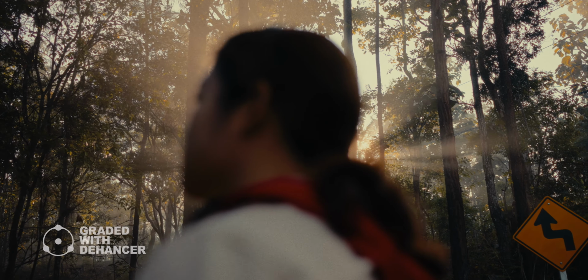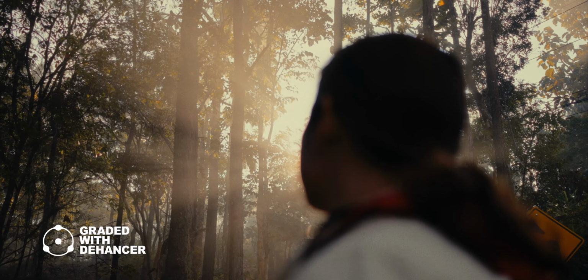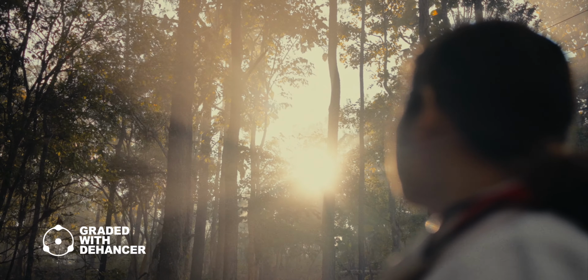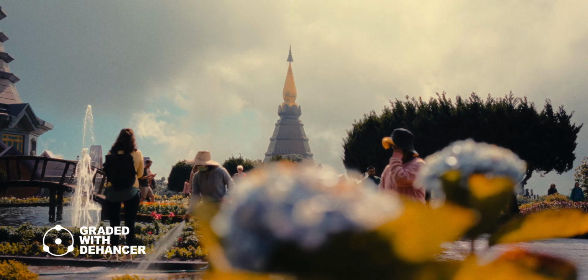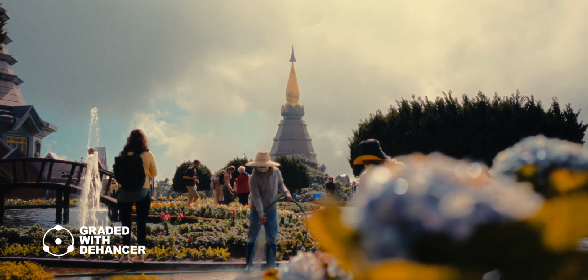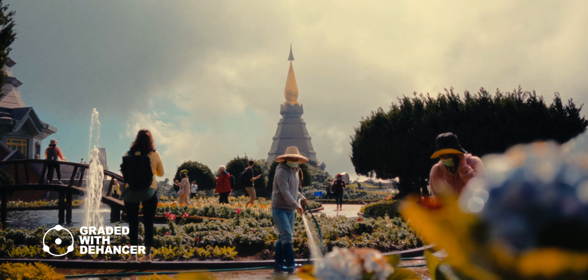So first of all, what is Dehancer? Dehancer is a film emulation plugin that essentially makes your digital footage look more like analog film in a much easier, faster and accurate way than doing it manually.